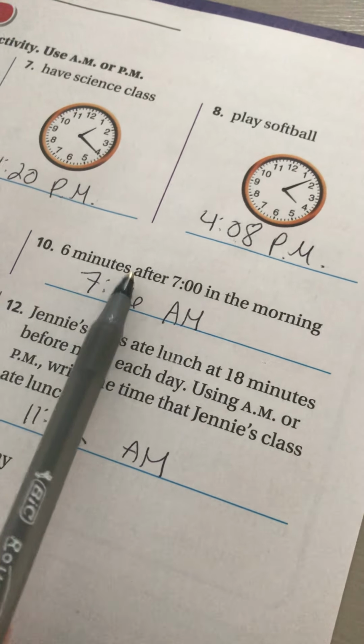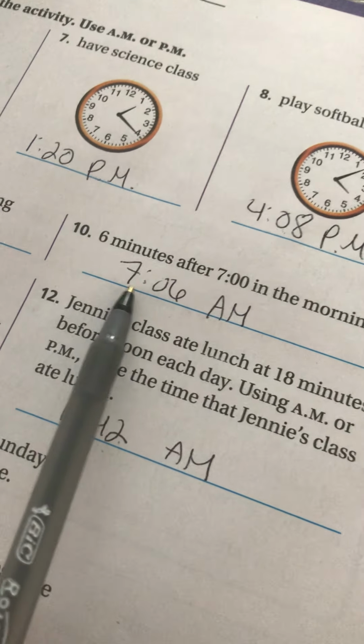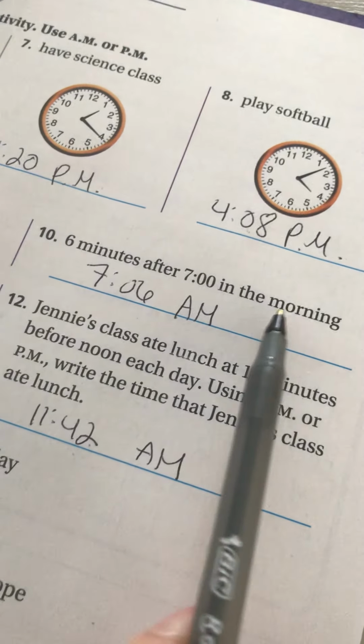Number 10, 6 minutes after 7 in the morning, so that's 7:06 a.m. because it says in the morning.